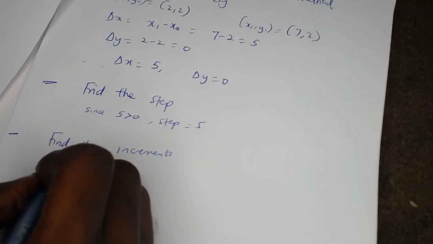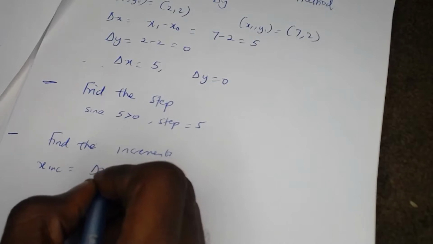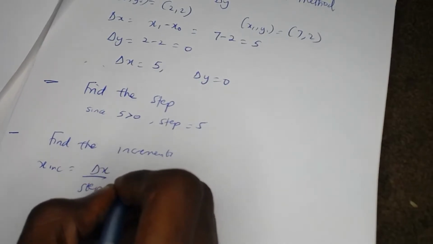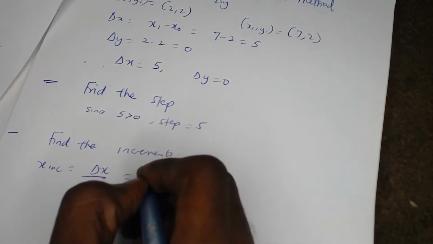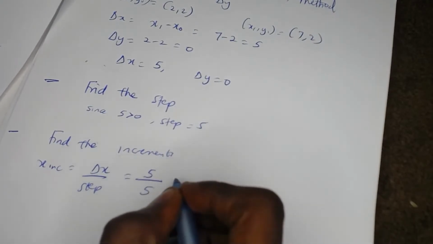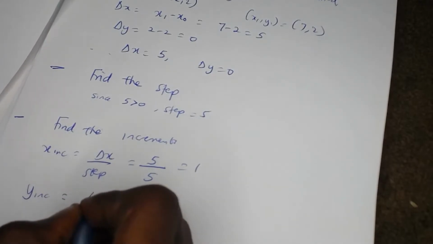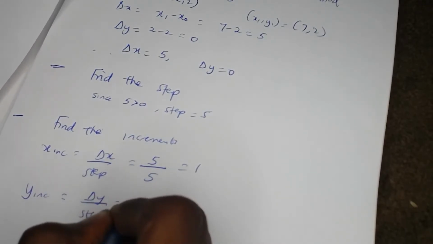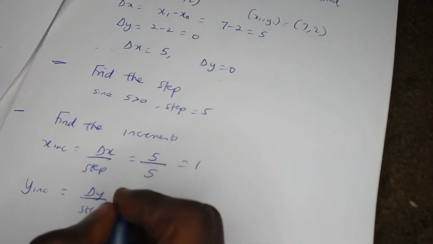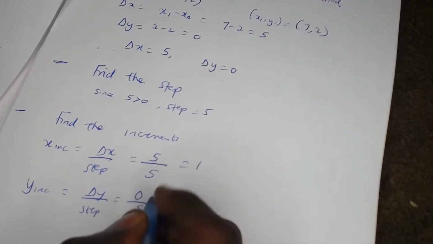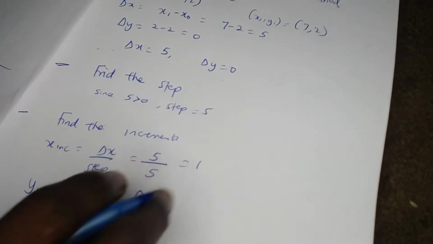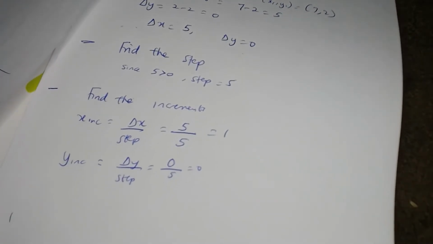So x increment is equal to delta x over step, which is 5 over 5, so the x increment is 1, while the y increment is delta y over step, which is 0 over 5, which is 0. This is saying that on the y-axis, there's not going to be an increase.